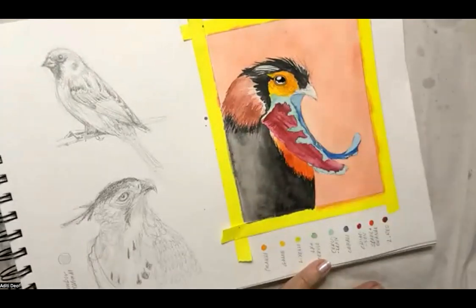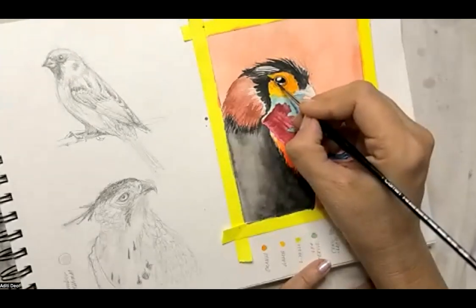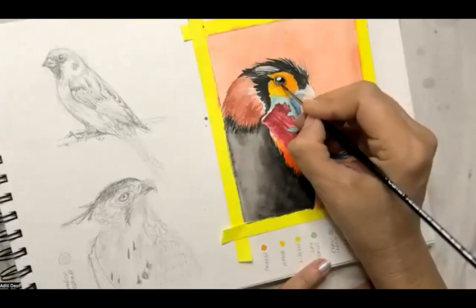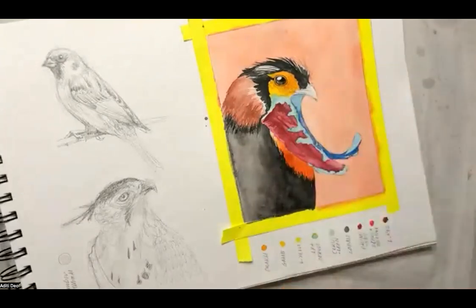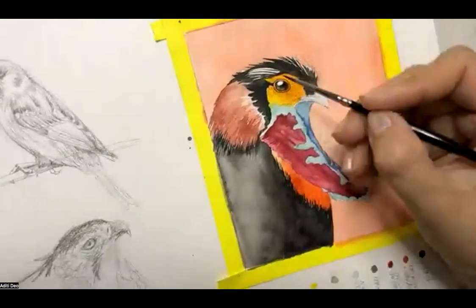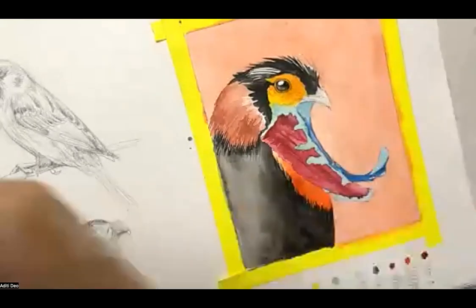So this is my strategy. I will put that color on top and then wipe the brush and spread it a little to the bottom. So there's a little shading that occurs. It's not seen in the photograph, but this makes the eye look a little more real in a painting.